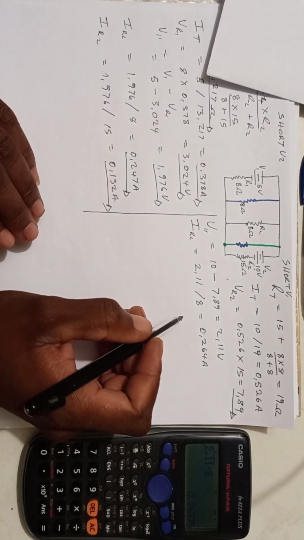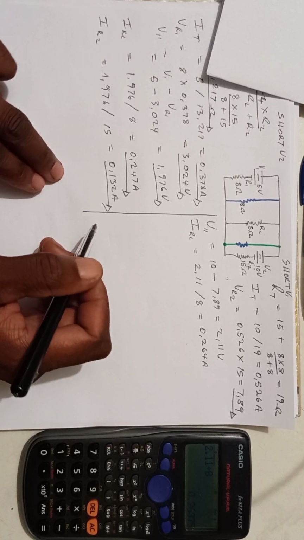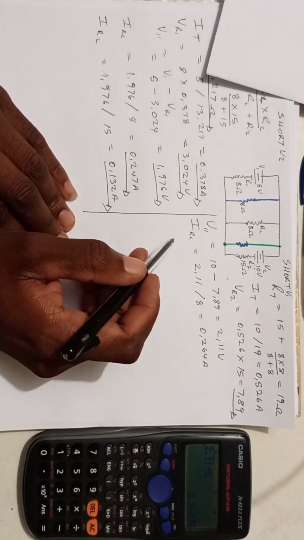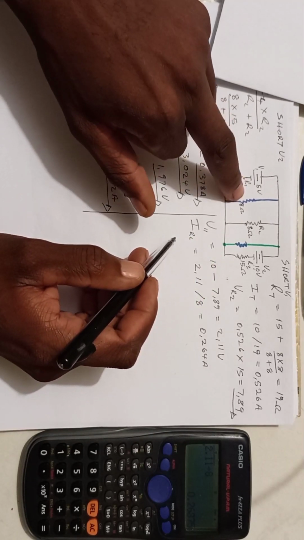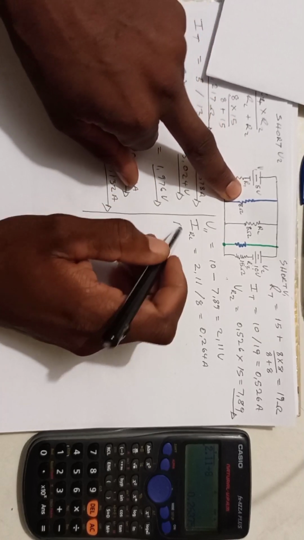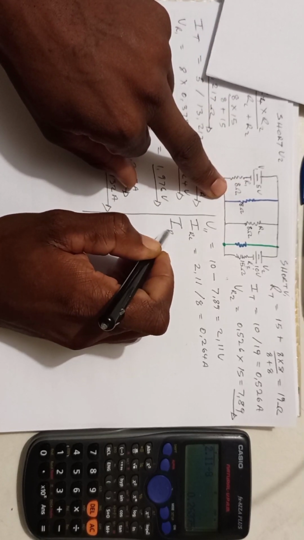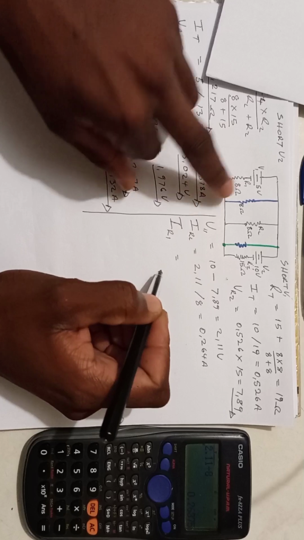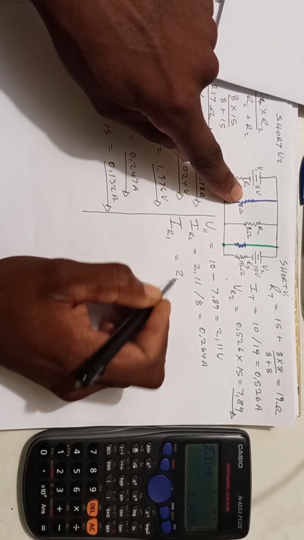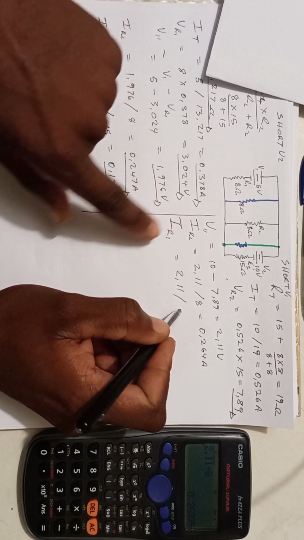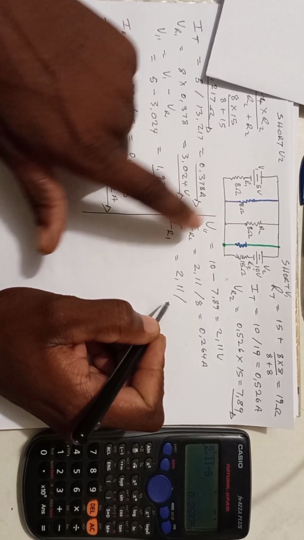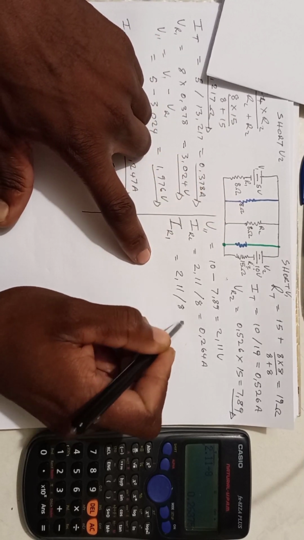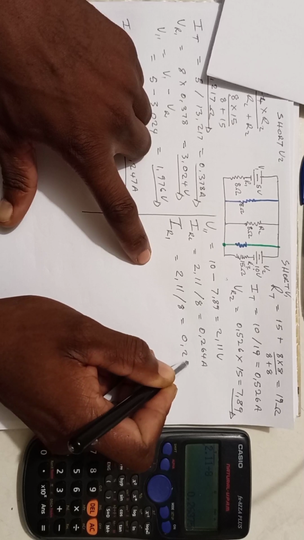But now let us consider the current for the resistor that we don't know yet. It is this one, which is R1. I over R1 is the same as I over R2. We know that this resistor is across the parallel also. So these currents will be the same because these resistors are of the same value.